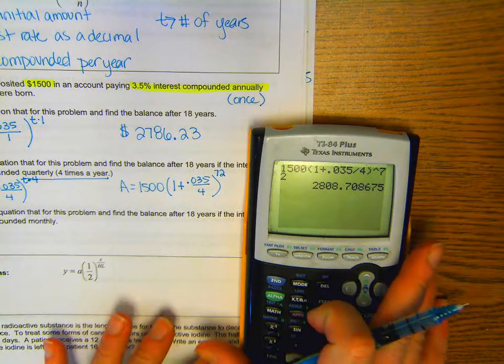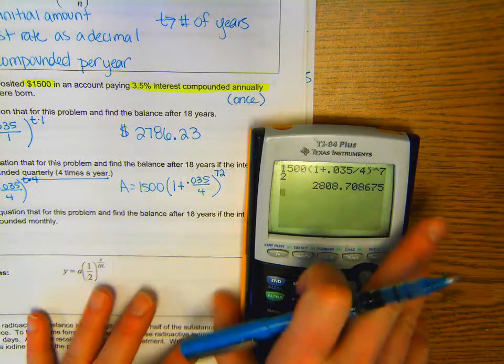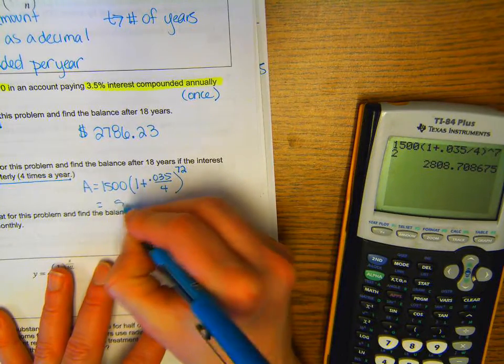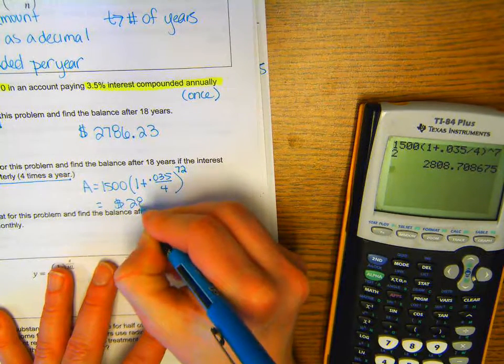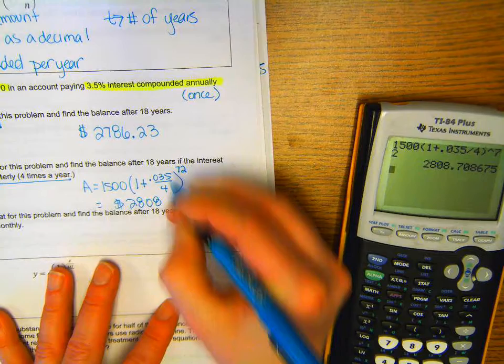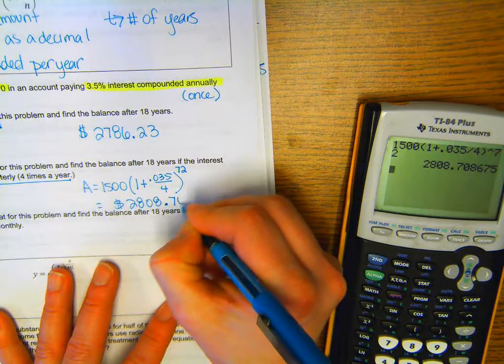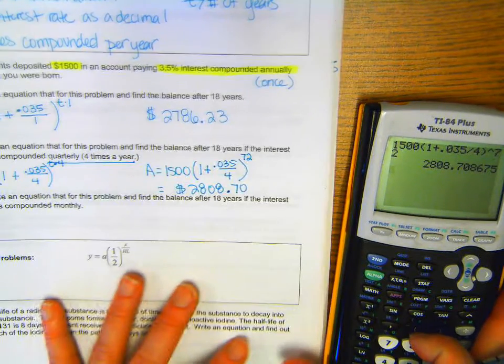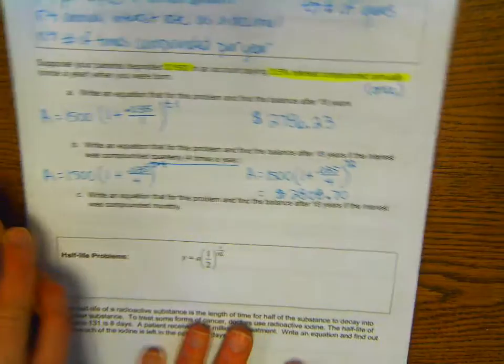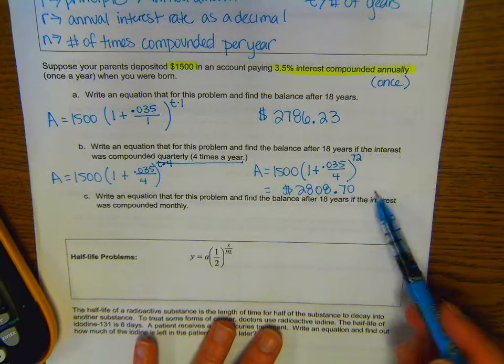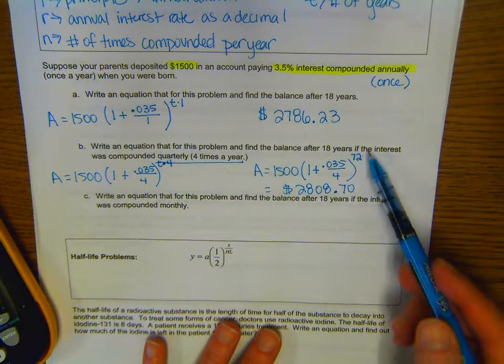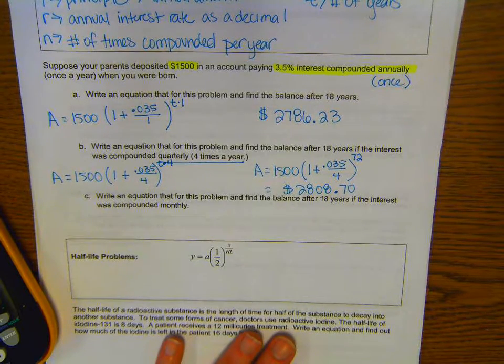I got $2,808 and 71 cents. 70 cents. All right, now, what do you notice about this number compared to A? Yeah, it's a little bit higher.